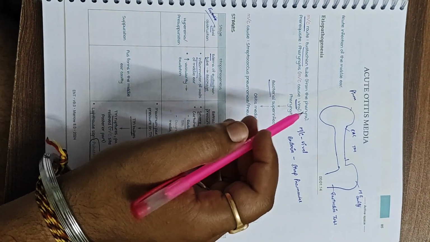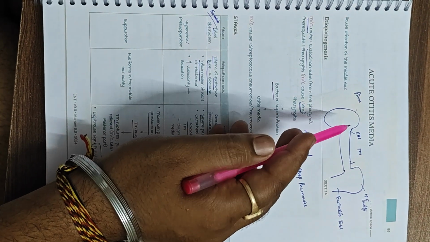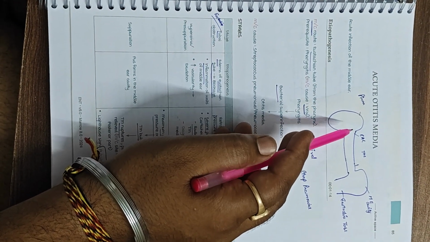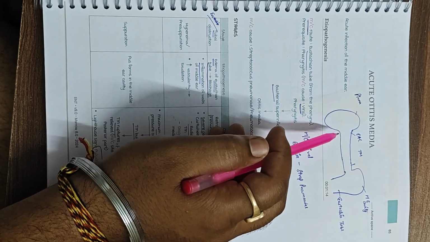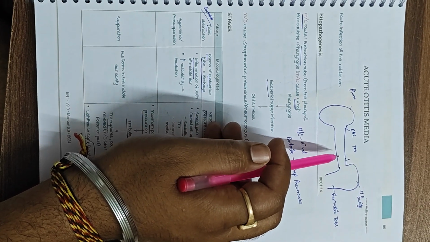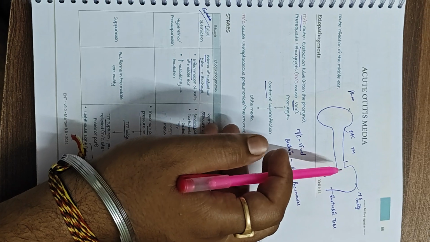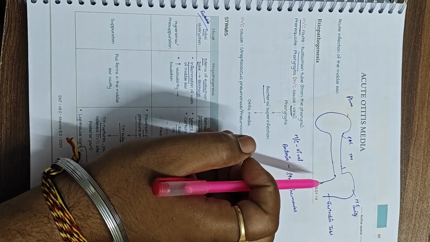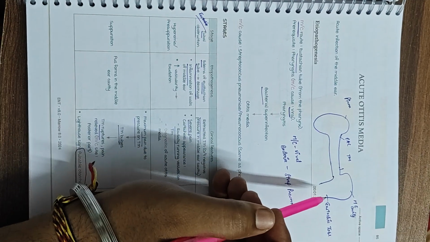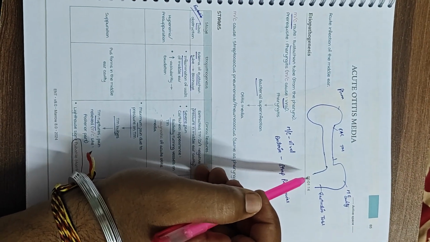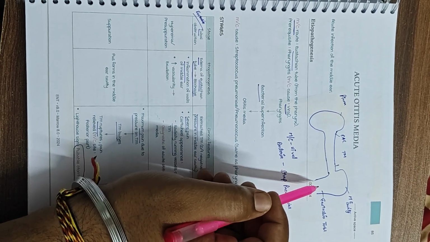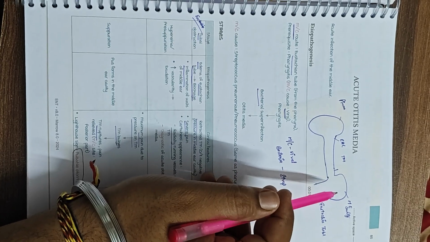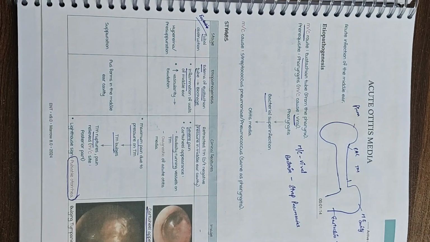So as we can see in this diagram, here it is our pinna, and there it is the tube-like external auditory canal, and after that there is the tympanic membrane, and above it there is the middle ear cavity, and below it there is the eustachian tube. So if there is any kind of infection entering from our pharynx, then it reaches the eustachian tube and it may obstruct the middle ear cavity. That is how otitis media occurs.